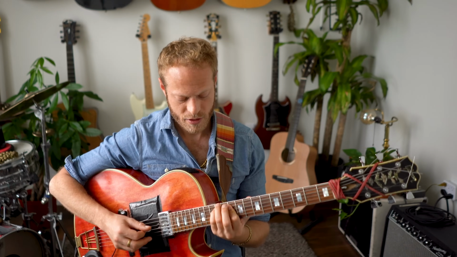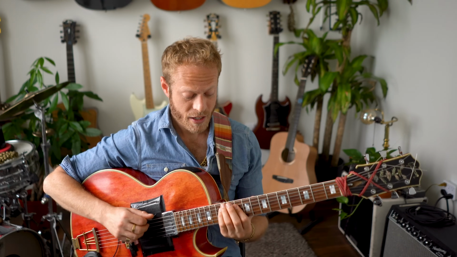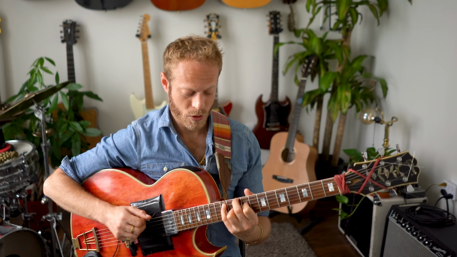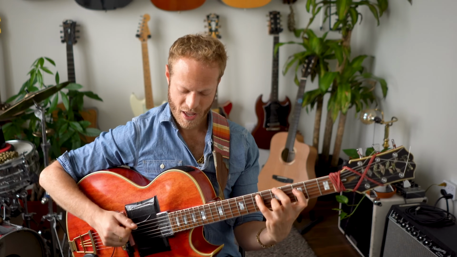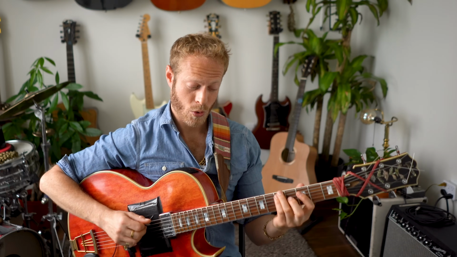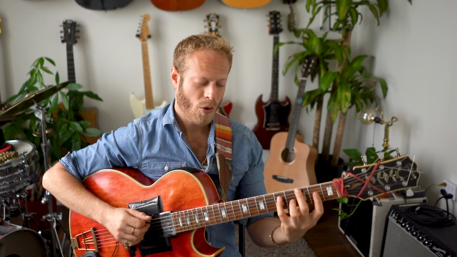Let's do one more on the 6th string and then we'll go to the 5th string. So F major 7, this is a third inversion, so the 9 is in the bass here for that. Re, sol, do. So cool, right? All right, now let's do it one more time, slower on the 6th string. Re, sol, do.